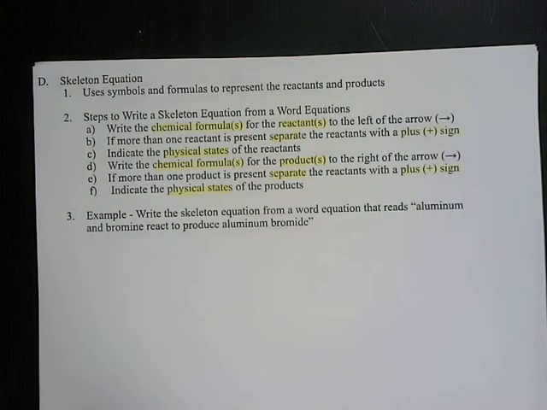So we start out here with the simplest equation. We call this the skeleton equation. This is the statement that shows the products and reactants of a particular chemical reaction.